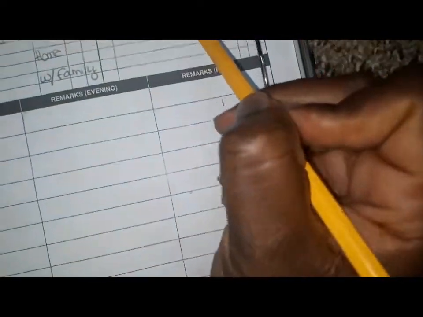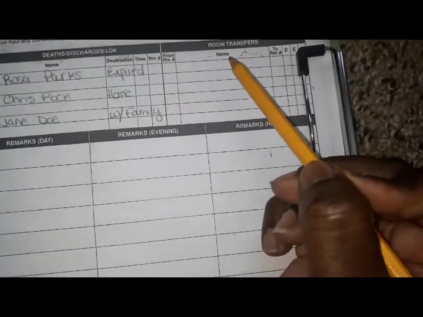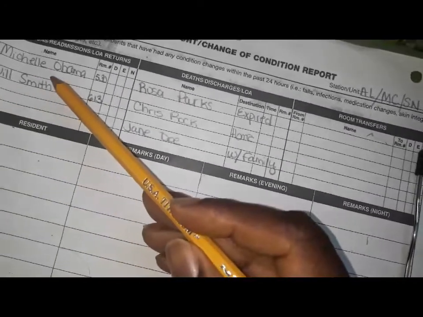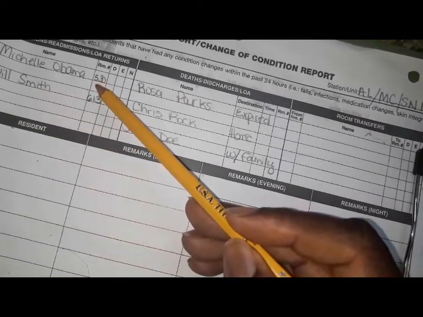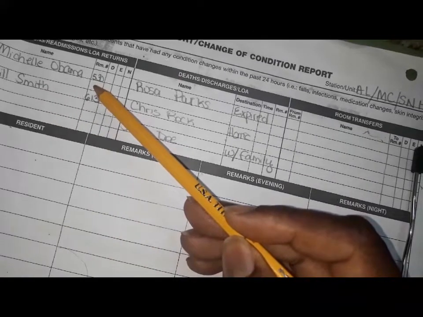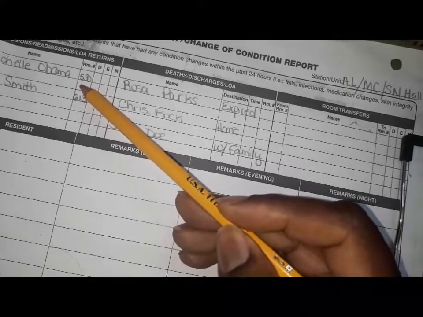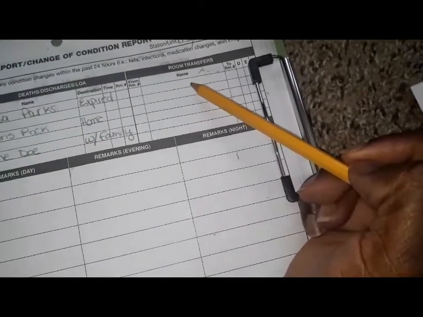Y'all got it? And then room transfers is exactly what it says. Say Miss Obama does not like her room 530, and we want to transfer her to 520, we would write that over here. Okay.